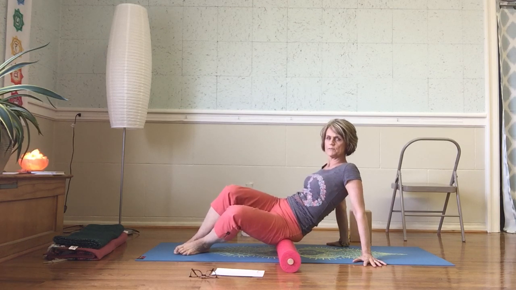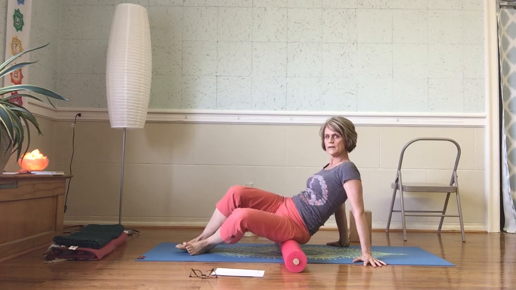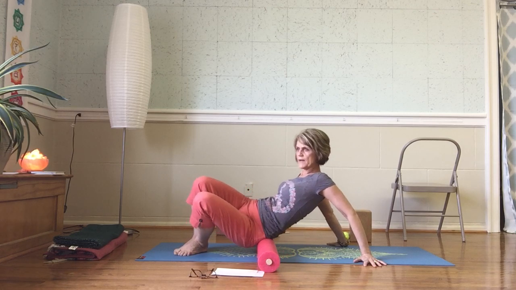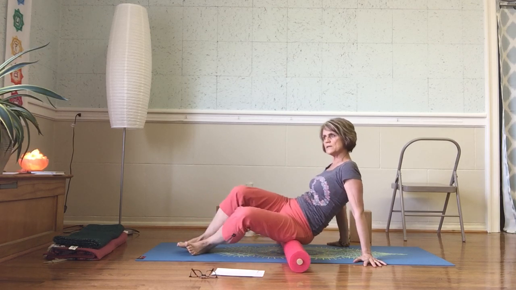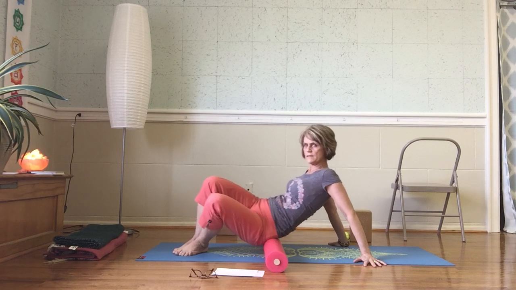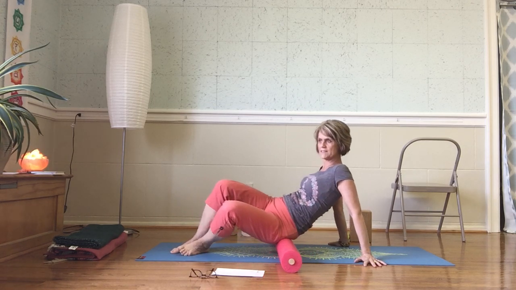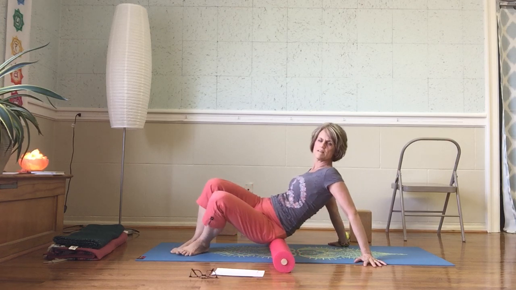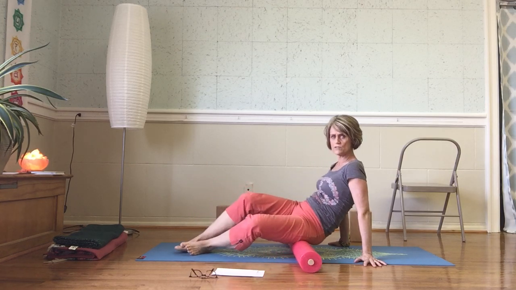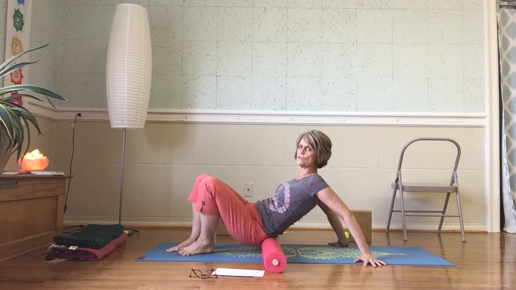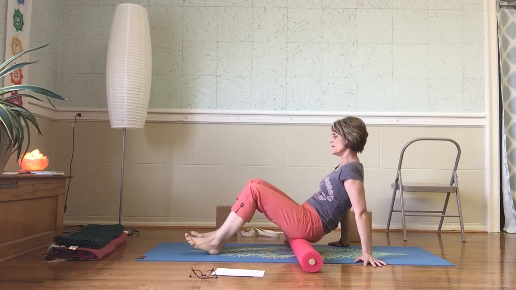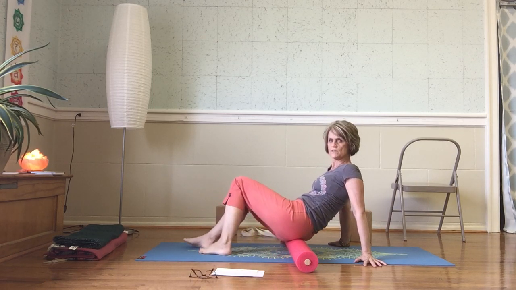My hands are behind me, and I'm just going to roll up and then back towards the back of my pelvis. So get more of the buttocks, loosening up all of that. This actually feels better to my cheeks than that tennis ball did. So you could do 3, you could do 6, you could do 9 rolls, whatever works for you today. And then I'm going to come up and switch to the other side.